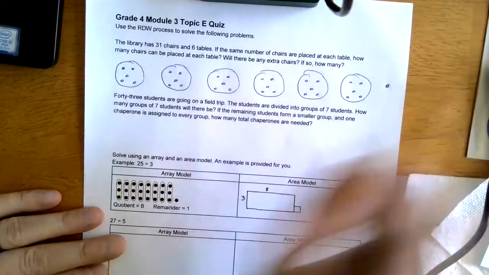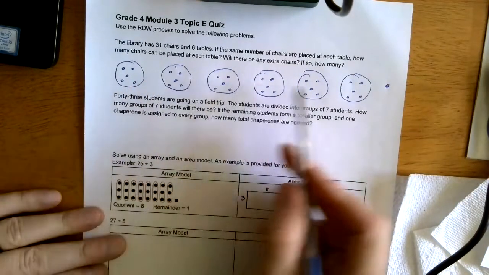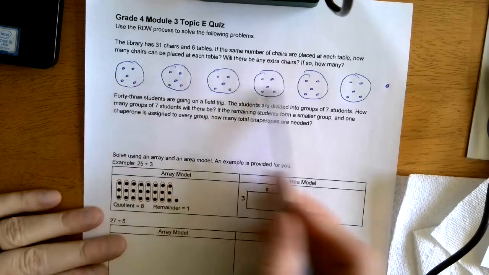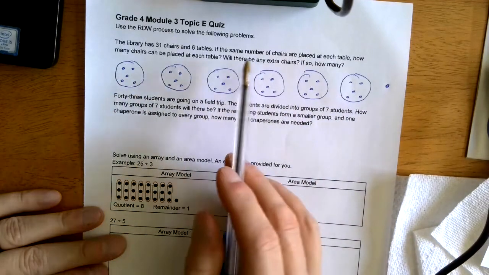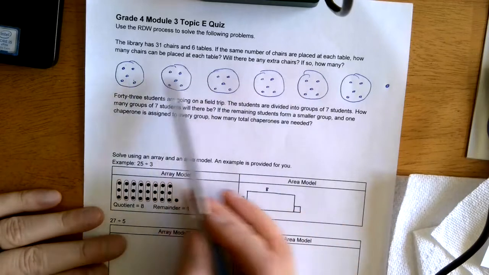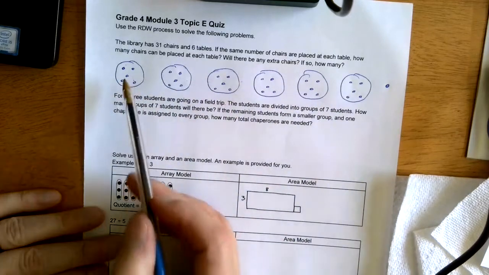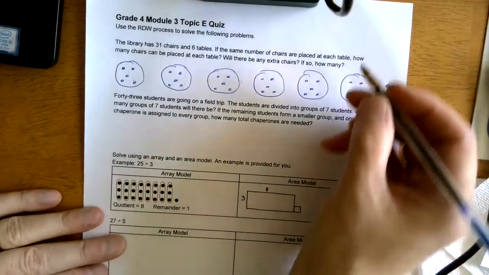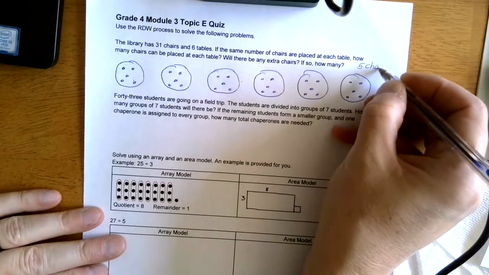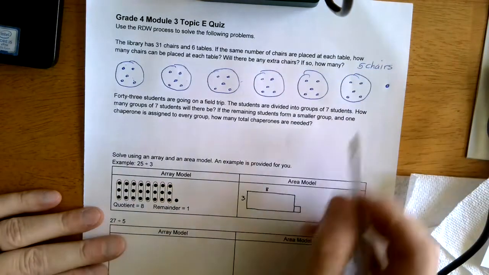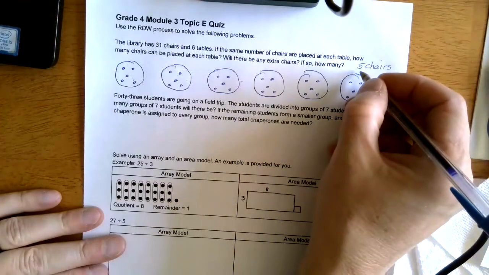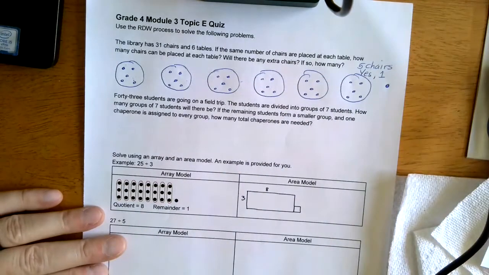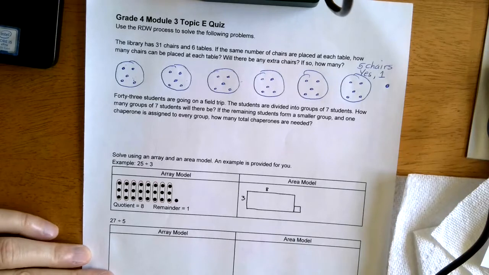So I'm just going to put this 1 left over on the side because it can't fit into one of the 6 tables. Otherwise, one of these tables is going to have an extra chair, and they're not all going to be equal. So if I place the same number of chairs at each table, how many chairs will be placed at each table? Well, I just count what's inside of each one. 1, 2, 3, 4, 5. That has 5. So then 5 chairs can fit at each table. And then the second part says, will there be any extra chairs? And you would say yes. And how many? 1. So that's the answer for the first practice question.